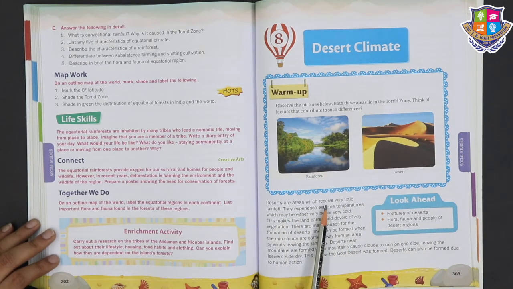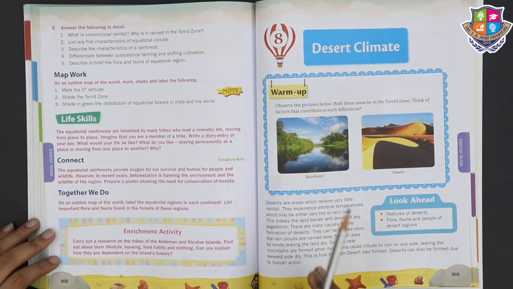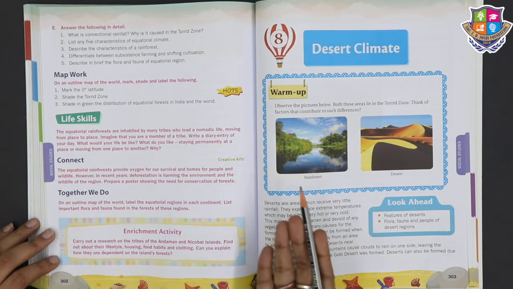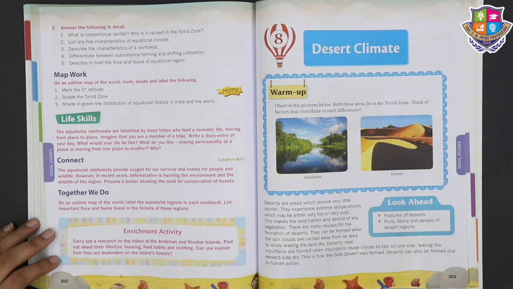Deserts are areas which receive very little rainfall. They experience extreme temperatures, which may be either very hot or very cold. This makes the land barren and devoid of vegetation. We can't find much vegetation in the desert area because the soil present in the desert is washed away by the rain or else by the wind.